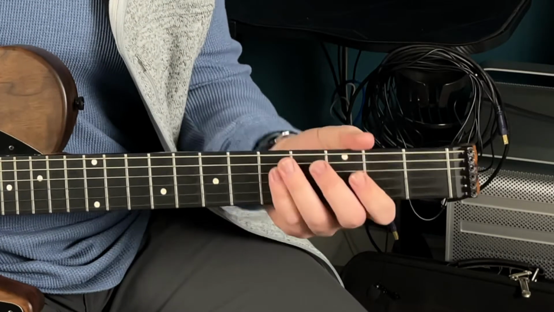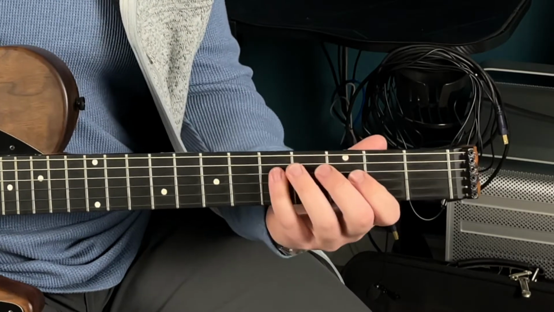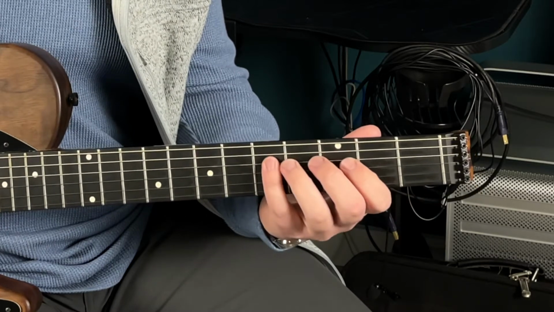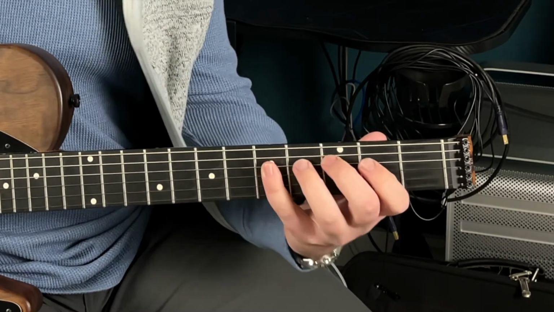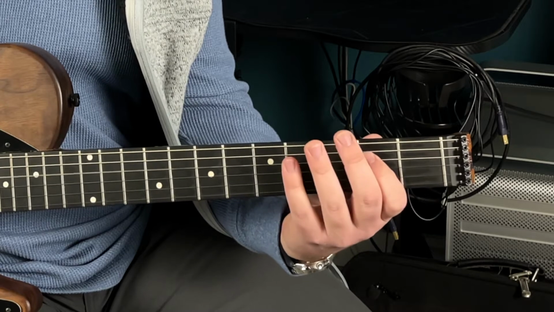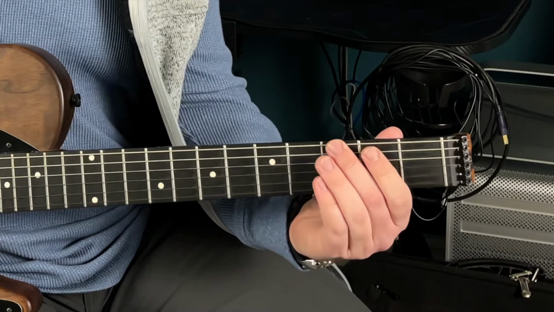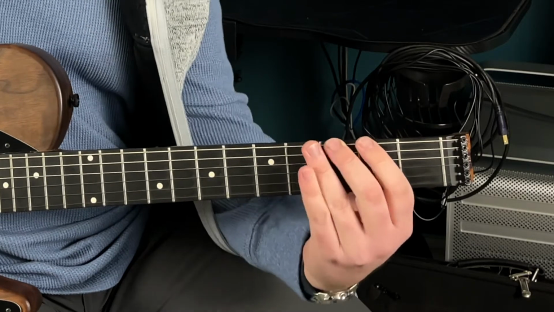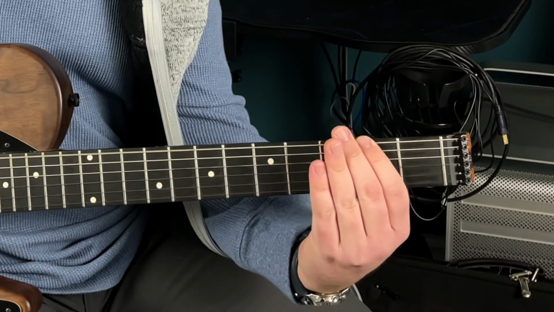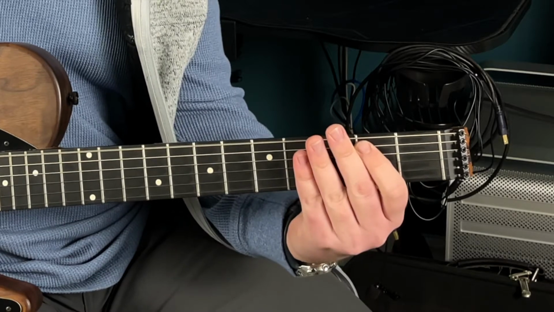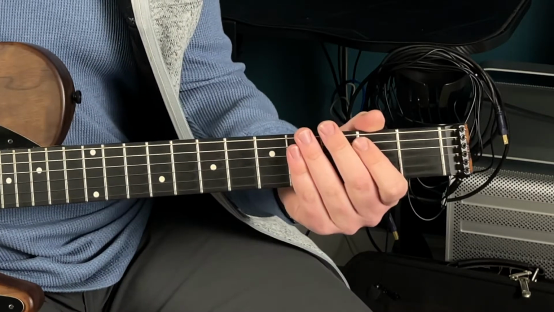So from any G that you find, you can count down. So this is a 1, 7, 6. Okay? So that's important down here as well, because if this is a 1, this is a 7 right below it, and this is an E. So you can get an E minor right here.